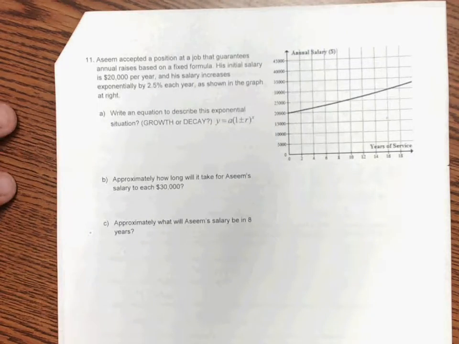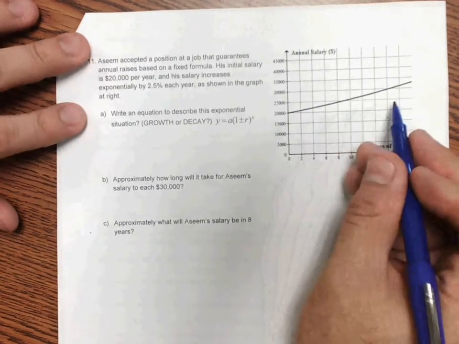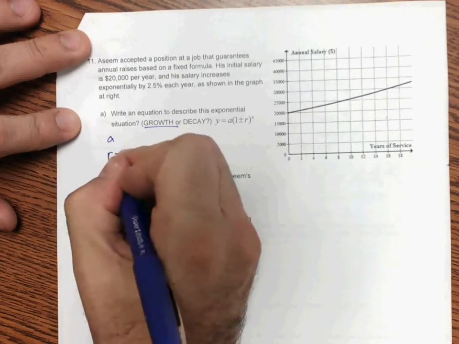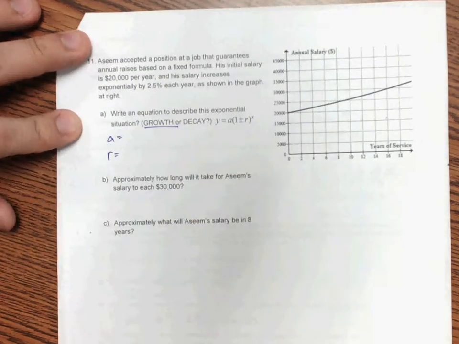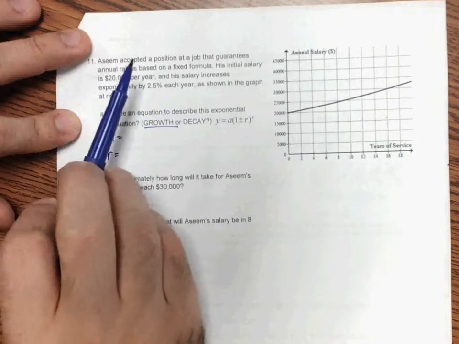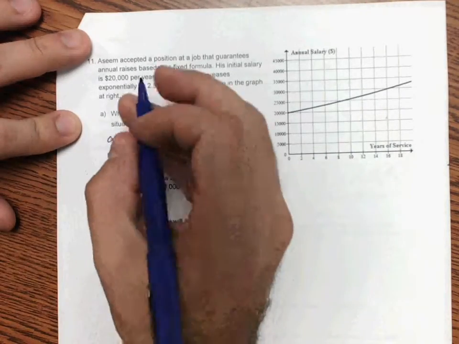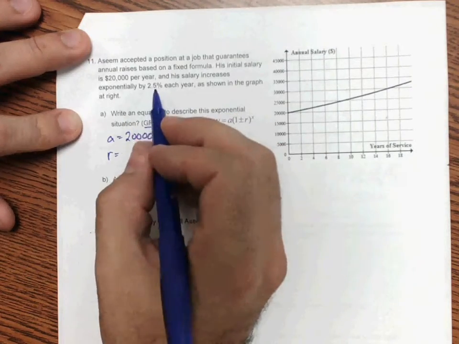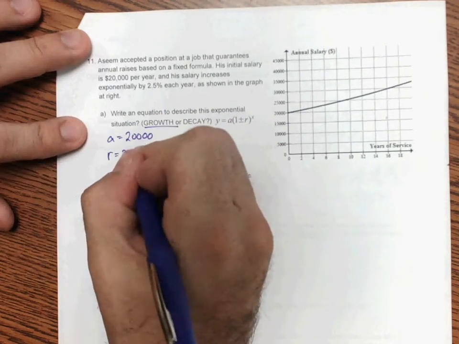First of all, is it growth or decay? Well, he's getting a raise every year, so it's going to be a growth situation. We need to then find out what are A and R, which are both in the question. A is the initial amount. His initial salary is $20,000, so that's $20,000. R is the rate at 2.5.